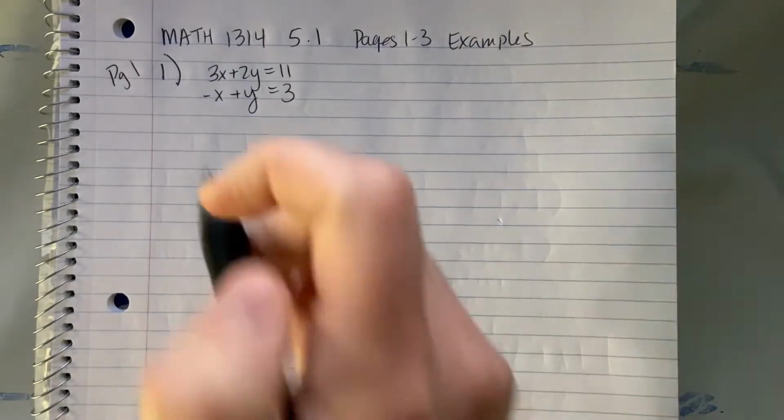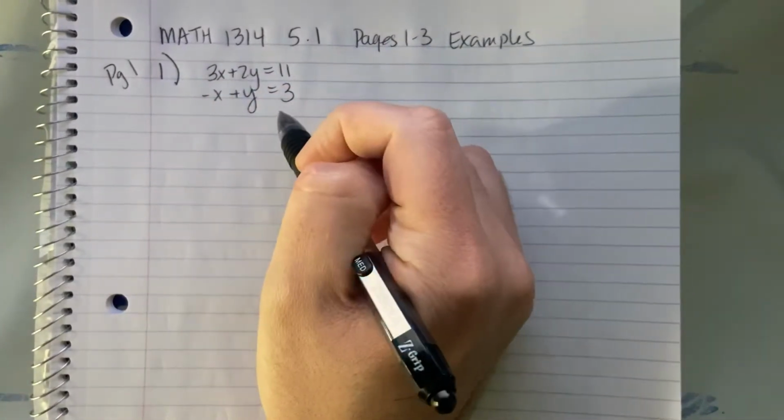So we're going to look at number 1 on page 1, where it says 3x plus 2y equals 11, and negative x plus y equals 3, and it says solve using substitution. Now substitution is where you solve one of the equations, get one of the variables by itself, and substitute it into the other equation.